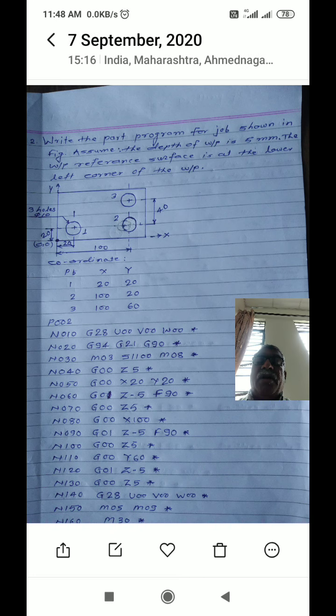Then you have to find out the x and y axis. X axis indicates the longitudinal travel of the table, that is left and right hand side. Then y axis indicates the cross travel of the table, means the table can be moved towards the column or away from the column, that is the y axis. Okay, why do we have to identify these axes? To locate the particular point of the operation.